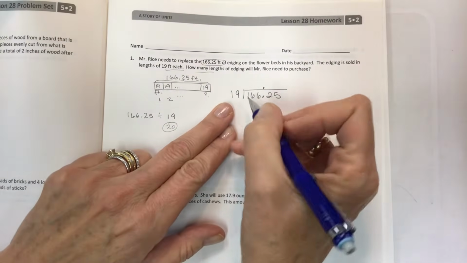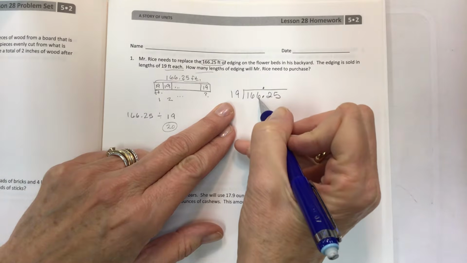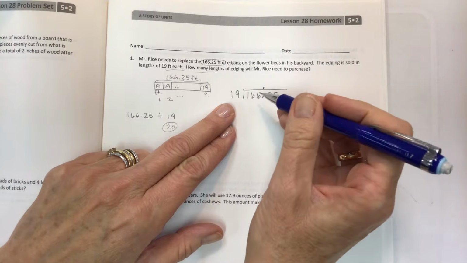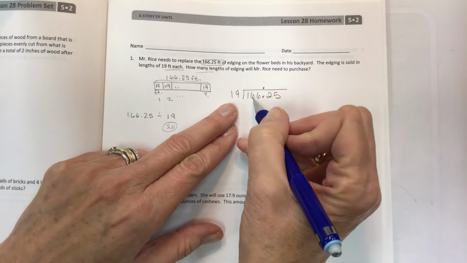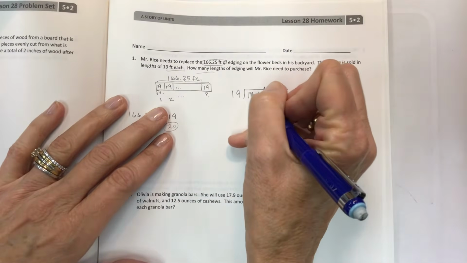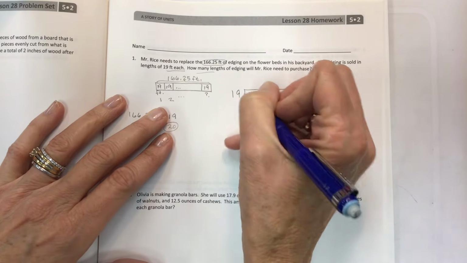Okay, so if I have roughly 20 and it would not fit into 16, then it would have to be into the 166. So counting by 2, I would say, well, that's going to be at least 2 times 8 is about as close as I could get. I could do 2 times 8 is 16, and that's going to be really close to the 19.